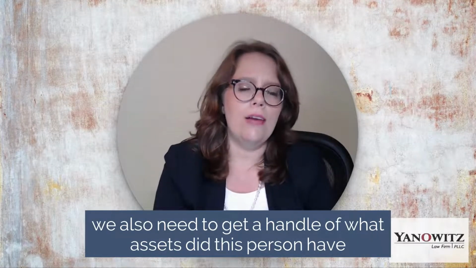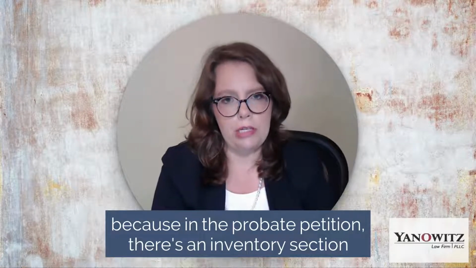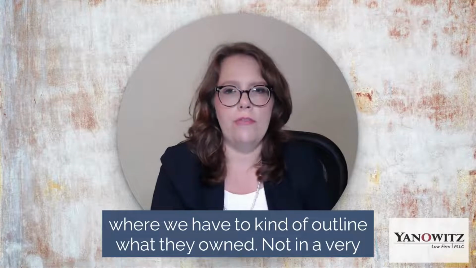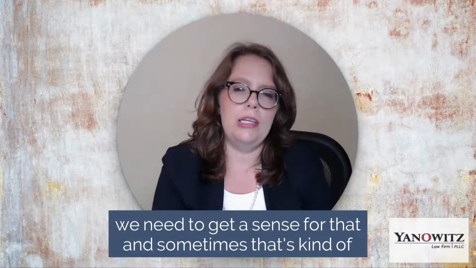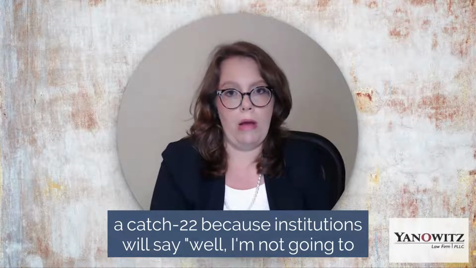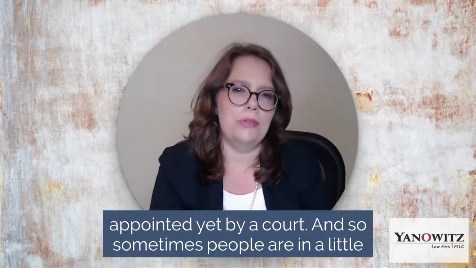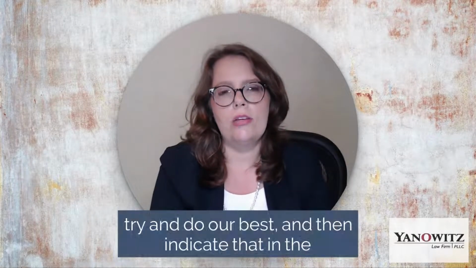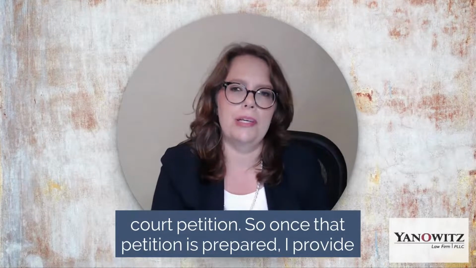And then we also need to get a handle on what assets this person had, because in the probate petition, there's an inventory section where we have to outline what they owned, not in a very micro form, more of a macro form, but we need to get a sense for that. Sometimes that's a catch-22, because institutions will say, I'm not going to tell you anything about the account because you haven't been appointed yet by a court. So sometimes people are in a bit of a befuddlement on getting this information, but we just try to do our best and indicate that in the court petition.